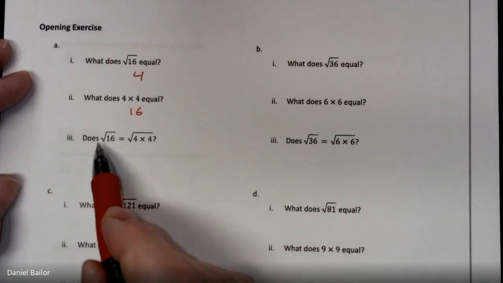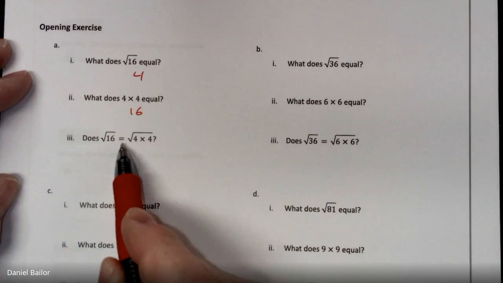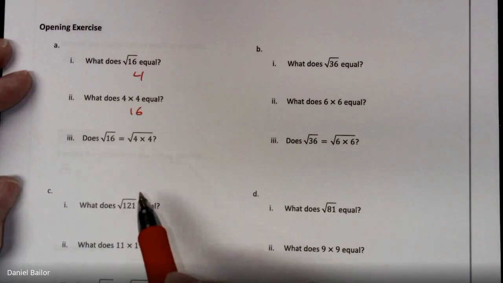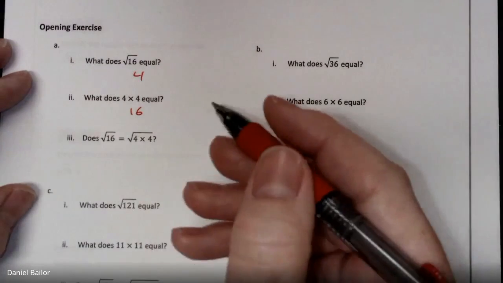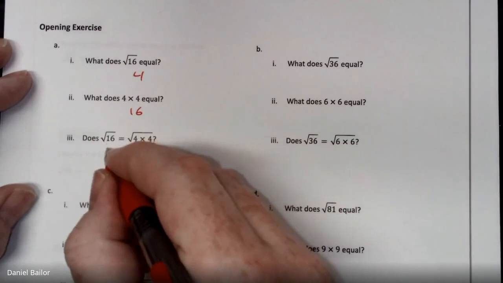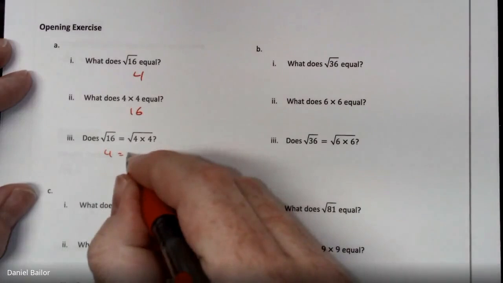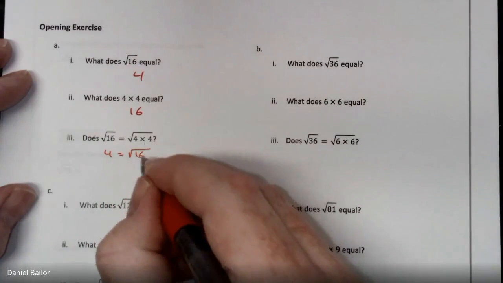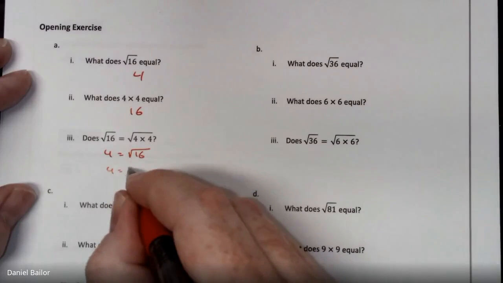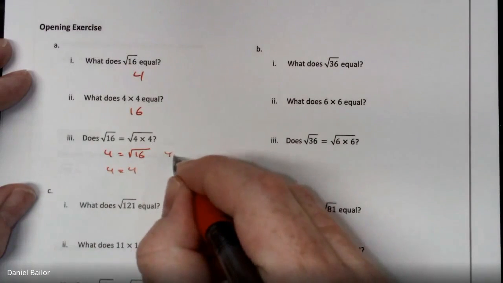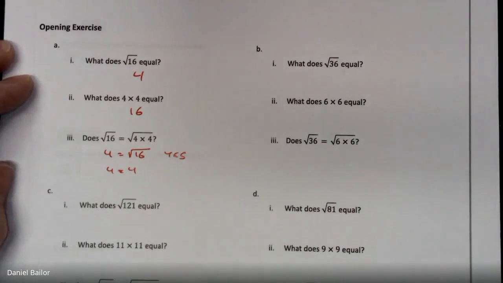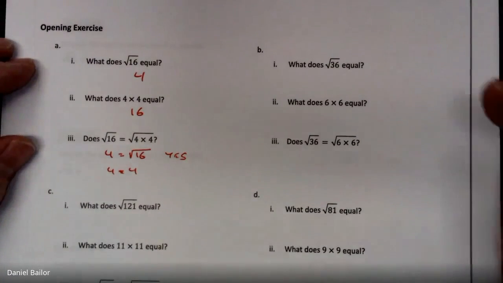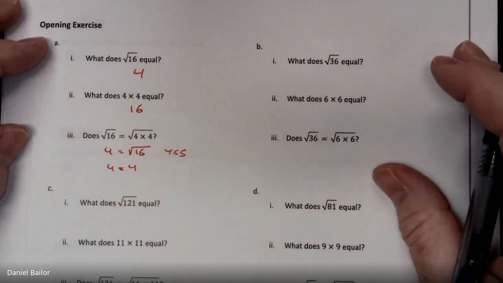Part 3, does the square root of 16 equal the square root of 4 times 4? Yes, because the square root of 16 is 4, and the square root of 4 times 4 is 16, which has a square root of 4. Yes, they are equal. Okay, let's look at part B. I think they're trying to make a point here. Let's see if we can figure out what point they're trying to make with this.